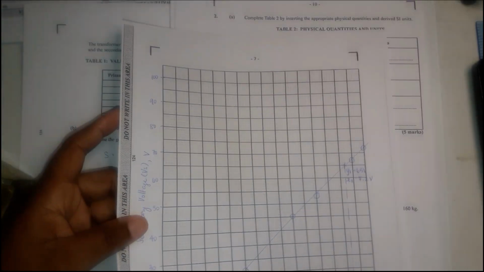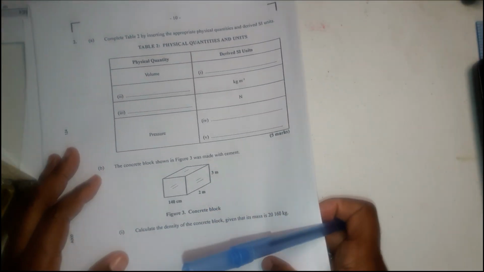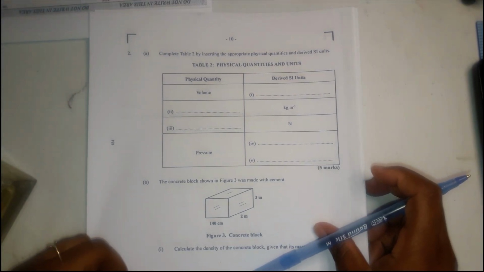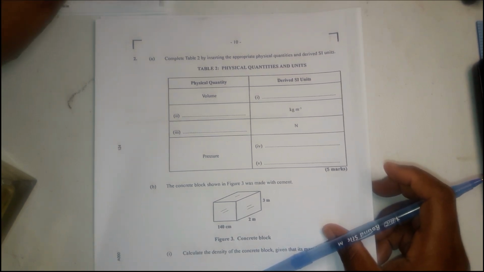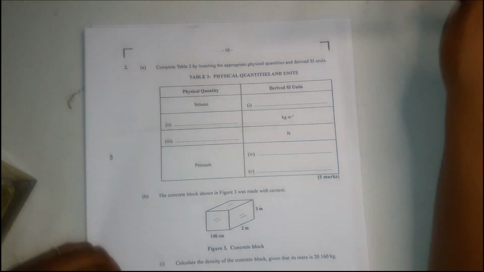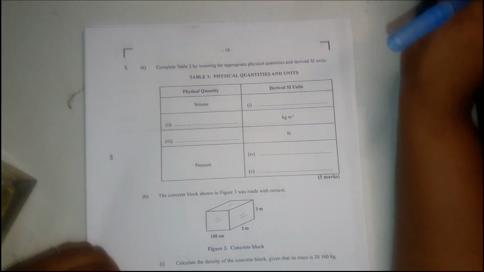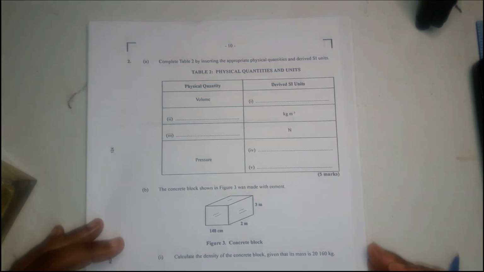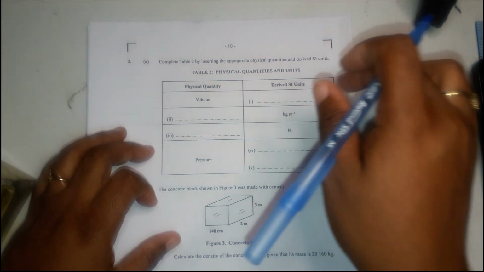Then moving on, so those two are complete. Moving on to question 2. Question 2 says complete table 2 by inserting the appropriate physical quantities and derived quantities. So we're going to insert the quantity and the derived quantity.